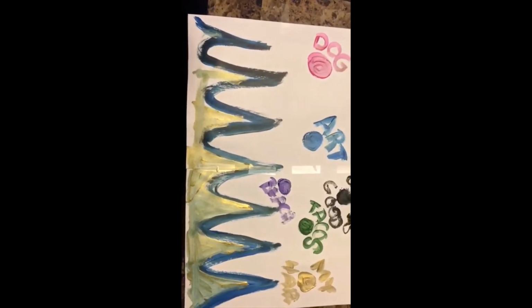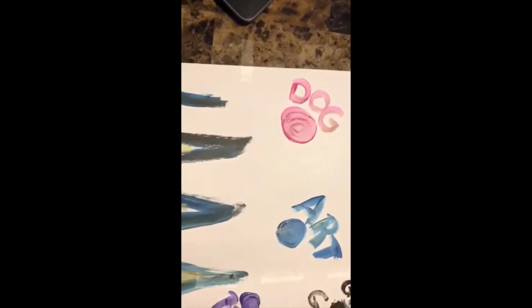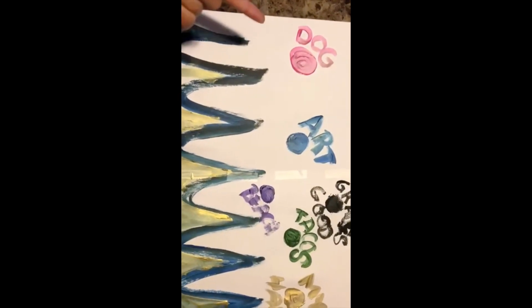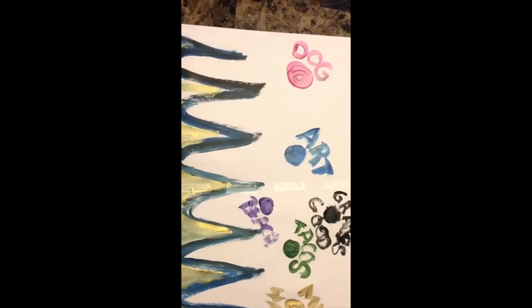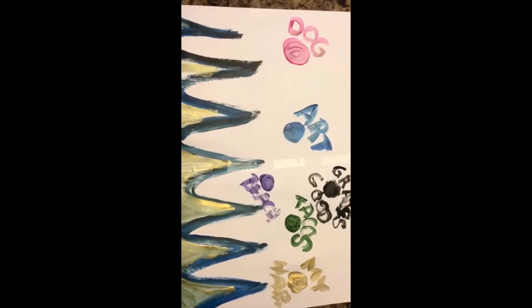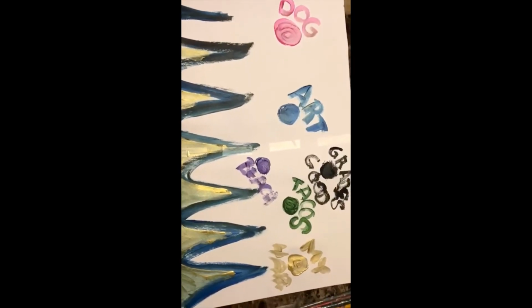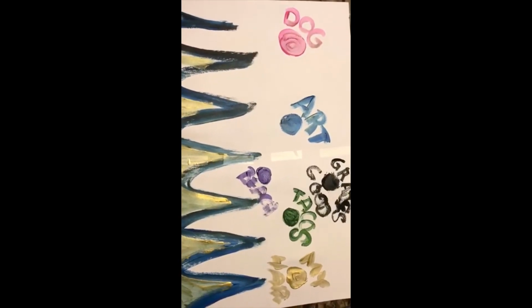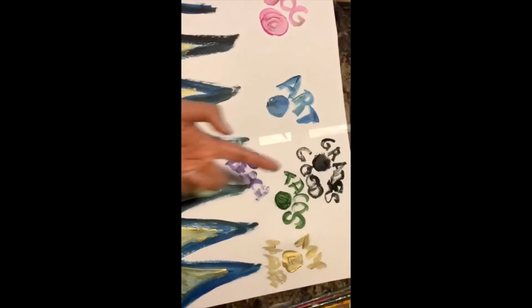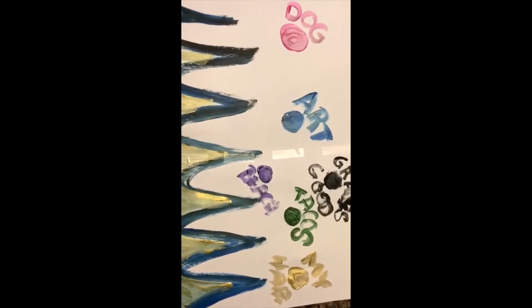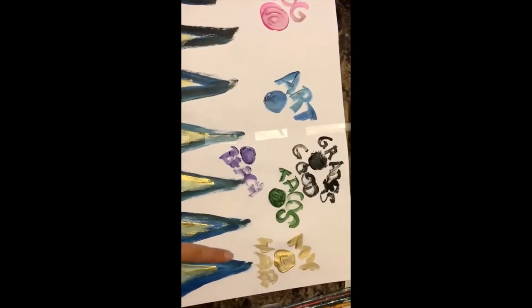We will then answer questions that correlate with each paint color. For the pink paint color, the question was something that made you smile today. It was the dog, like my dog. Blue paint is a favorite activity you enjoy doing: art. Green is a favorite food you enjoy: I enjoy eating tacos. Black is the best thing that happened to you this week: good grades. Purple is a favorite place you like to visit: the beach. Gold is a favorite thing about yourself: my hair.